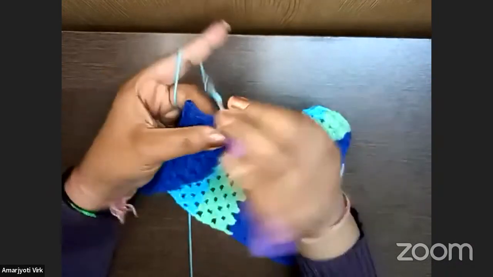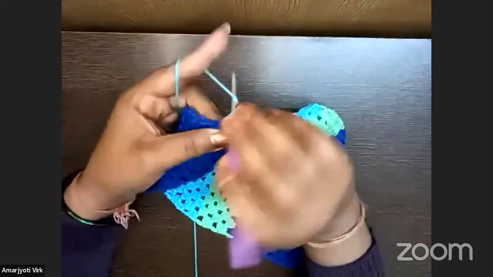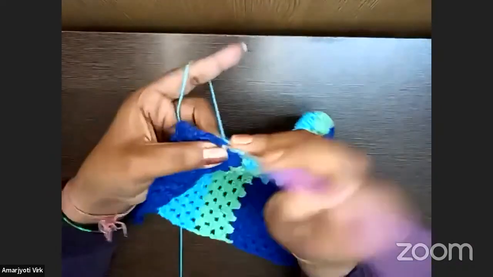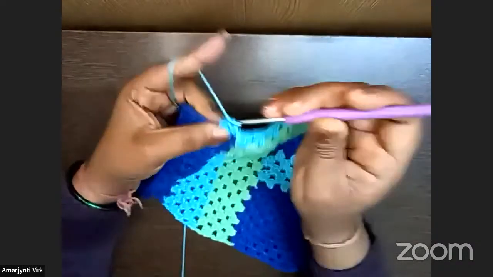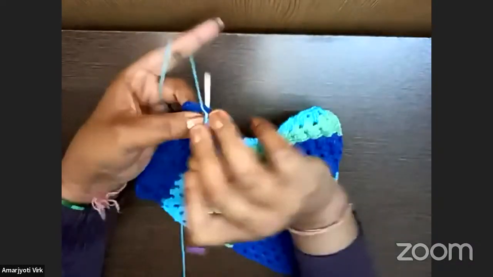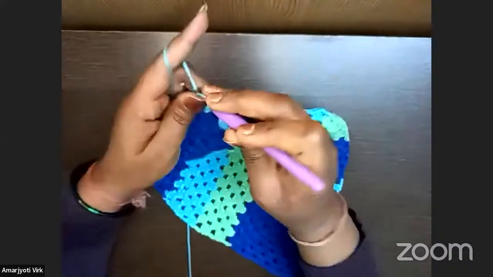chain 1. Excuse me, ma'am. हाँ जी बोलिए. Excuse me. हाँ जी. मैडम एक बार बताइए ना starting, मैडम.